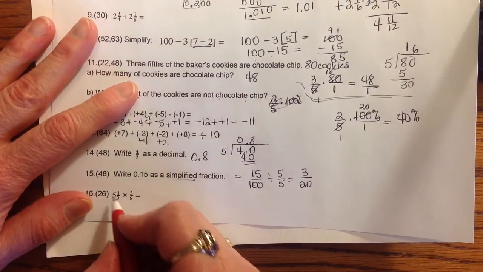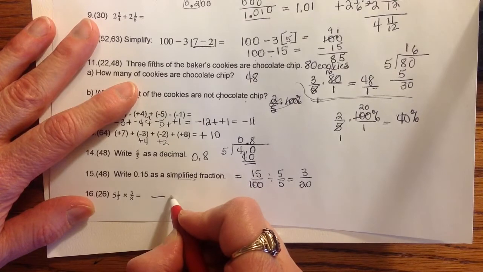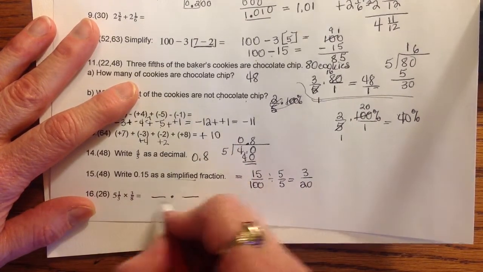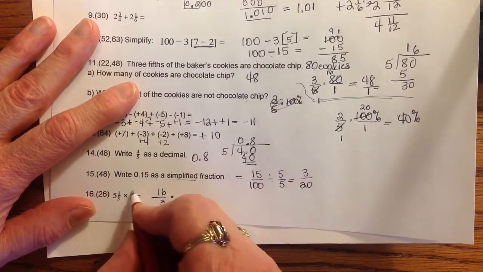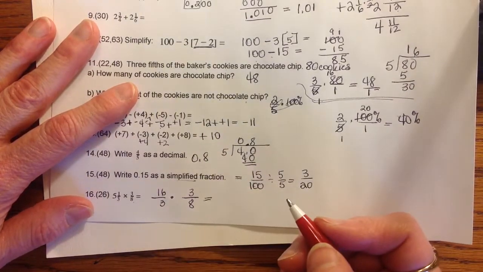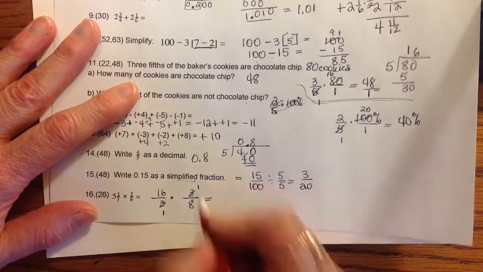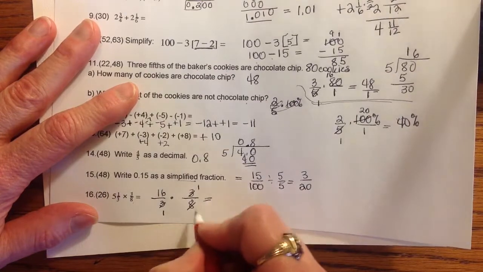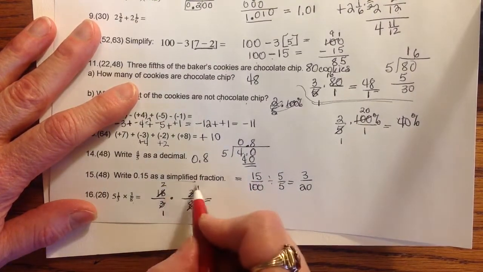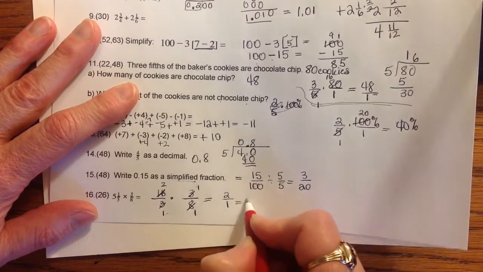Number 16, 5 1/3 times 3/8. Can't multiply fractions if I don't have fractions. So let's make it, I'm going to change that to a dot. 5 1/3 is 16 over 3 times 3/8. And I would highly encourage you, even though it's not that difficult, to use canceling. 3 goes into 3 one time. 3 goes into 3 one time. 8 goes into 8 one time. 8 goes into 16 two times. Look how much easier the arithmetic is. 2 times 1 over 1 times 1, which is just 2.